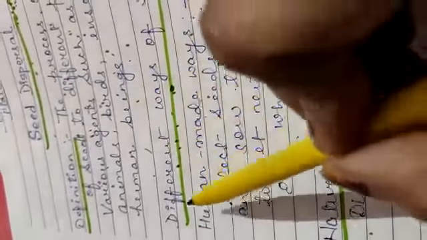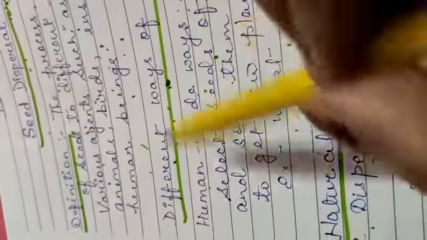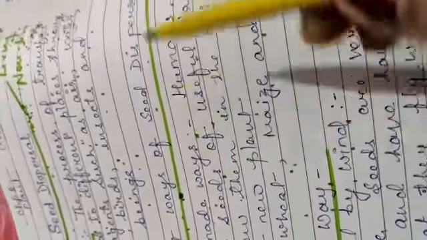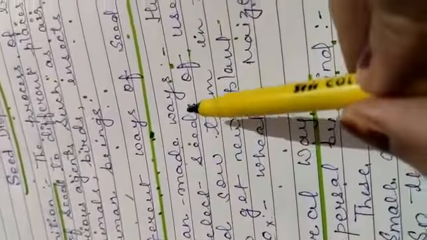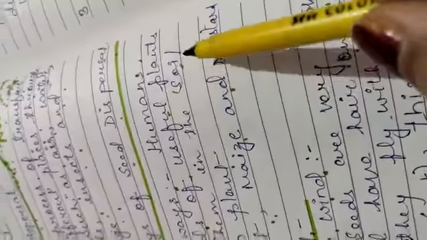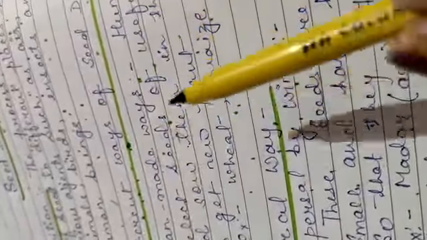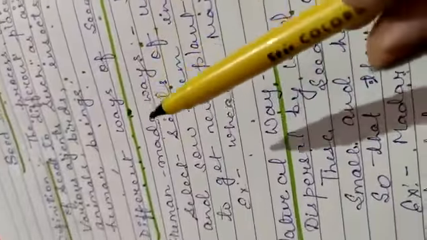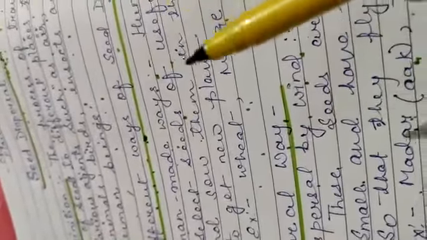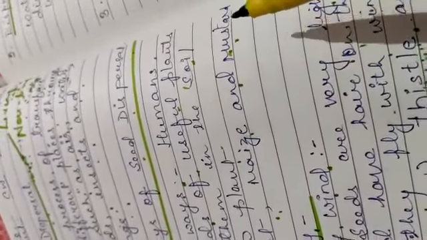In this way, we can understand the different ways, like human-made ways, that is man-made ways. Humans select seeds of useful plants and sow them in the soil to get new plants. There are many plant seeds that human beings collect and sow in the land or garden. Examples: wheat, maize and mustard.